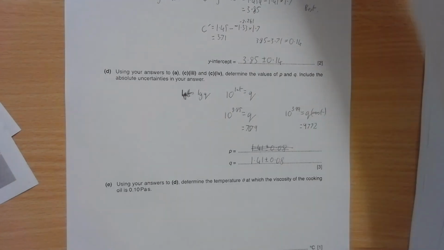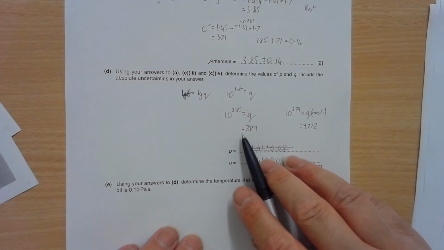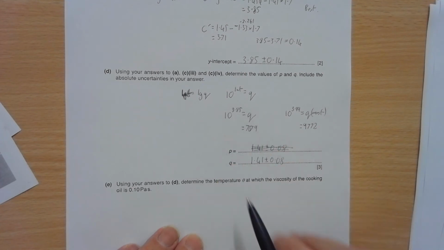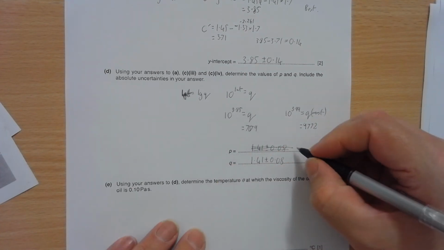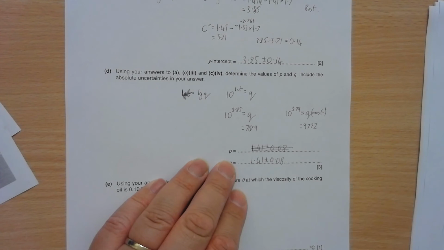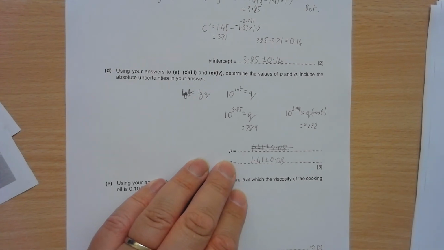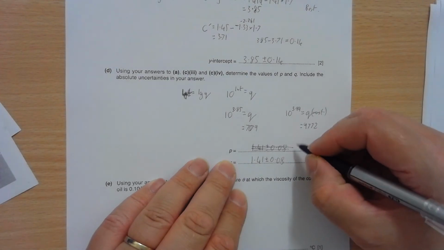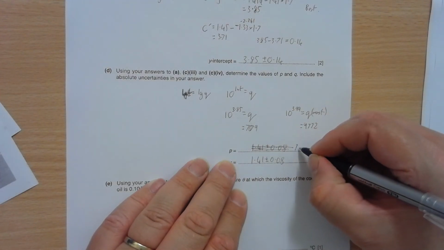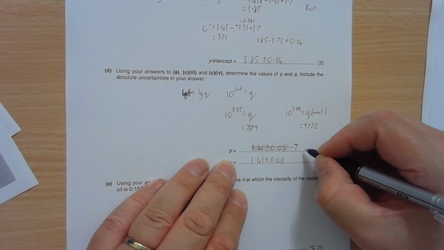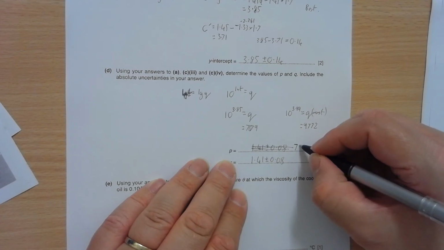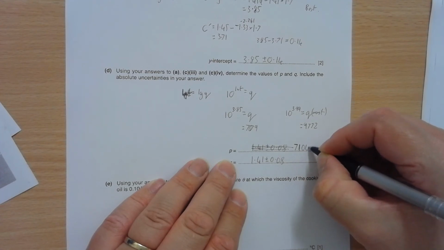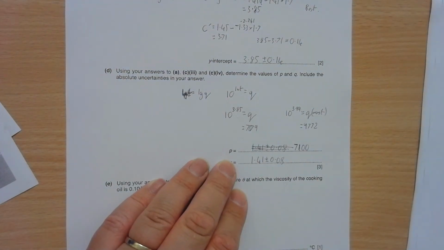Bear with me. Right, so having calculated the 10 to the power of those values, we know that P is going to be, well, the log P was the intercept, then it's 10 to the power of the intercept, which will be 10 to the power of 3.85, which is 7,079. I think I'd have to say 7,100 or thereabouts, okay?